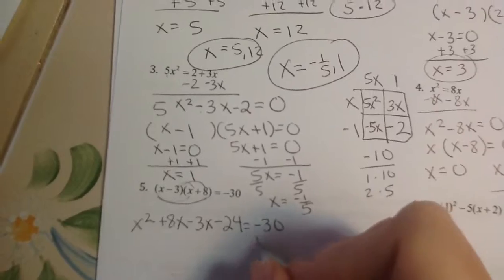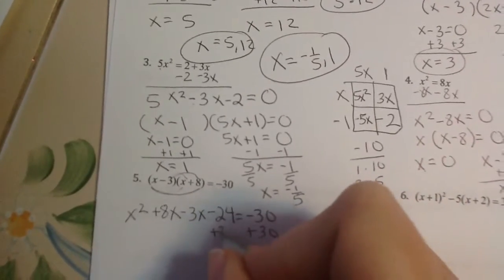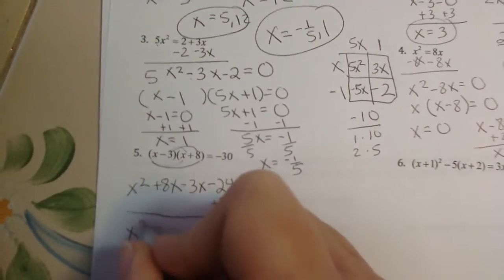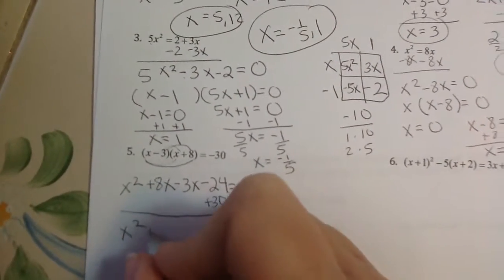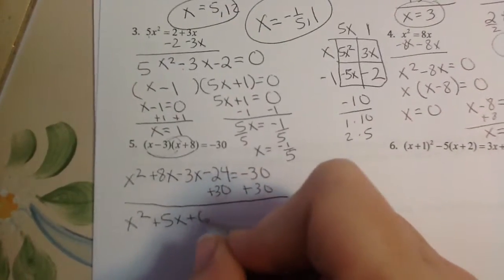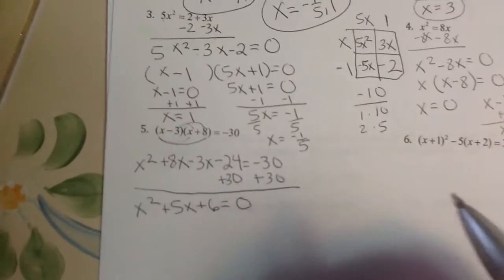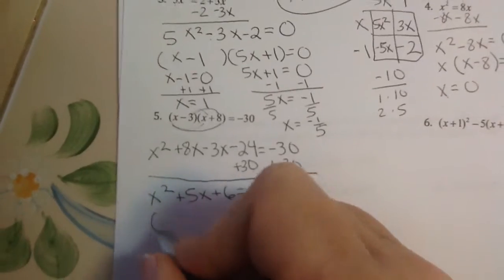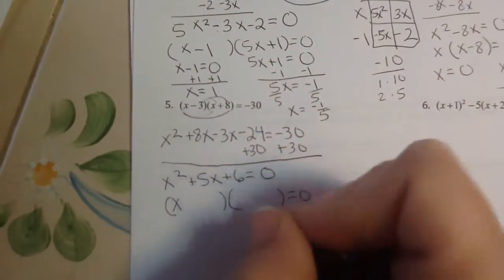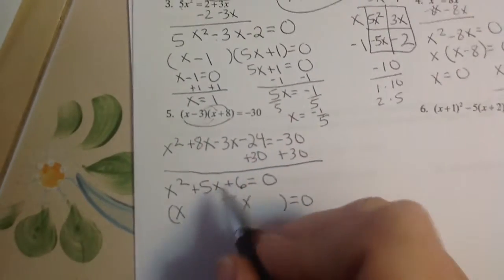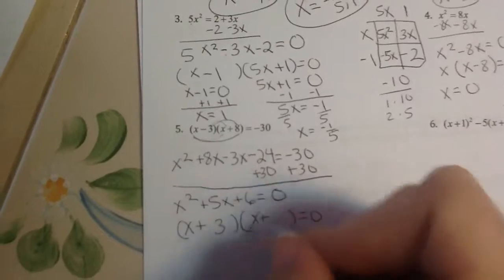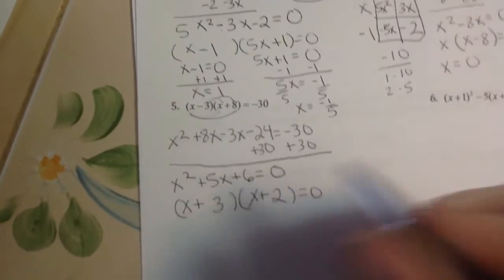Of course, we have to add that to both sides because we need it to equal 0. X squared, combine my like terms, so I have 5x plus 6 equals 0. Okay, step 2, I need to factor. X, x, they're both positive, so it can't be 6 and 1, so it must be 3 and 2.